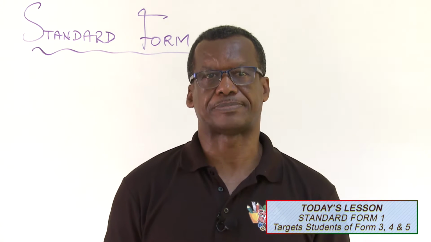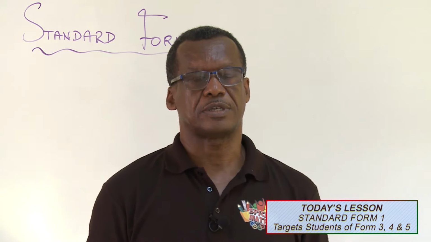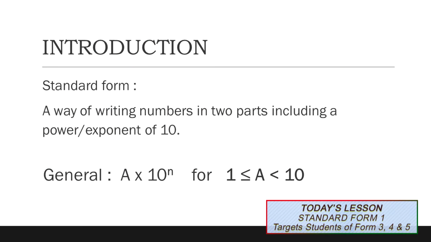What then is standard form? You will see a definition coming up on your screen, and it says, standard form is a way of writing numbers in two parts, including a power of 10. And generally, this can be expressed this way: a multiplied by 10 to the power of n, for a between 1 and just a little less than 10.